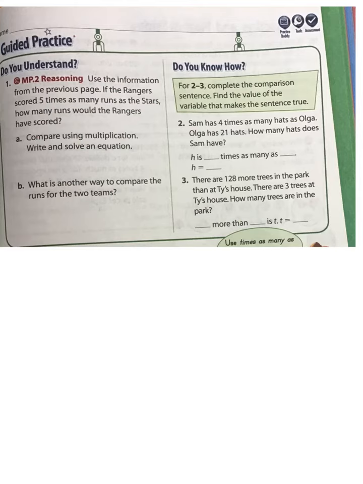Let's do the guided practice together. We need to use the information from the previous page. If the Rangers scored 5 times as many as the Stars, how many runs would the Rangers have scored? So we're going to compare using multiplication. We also need to write and solve an equation. When you write and solve an equation, you need to use an equal sign.